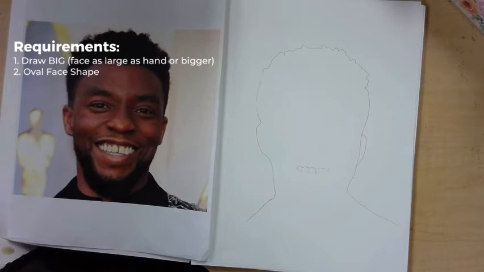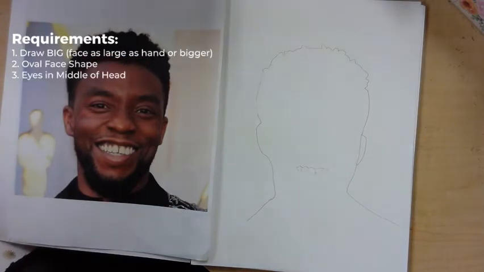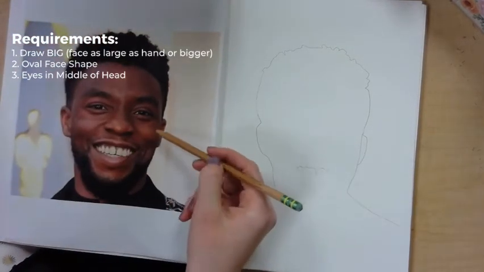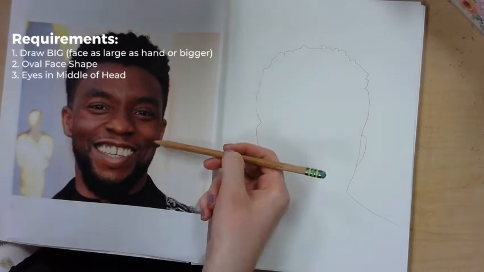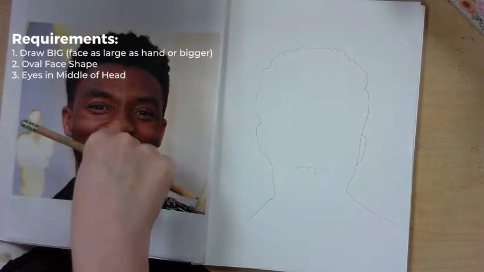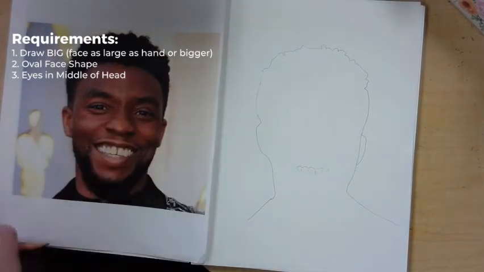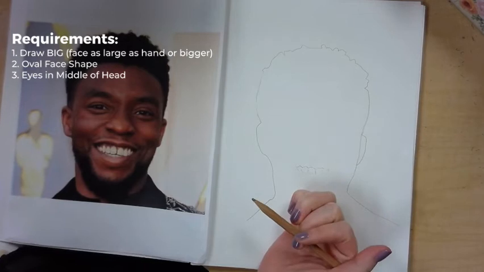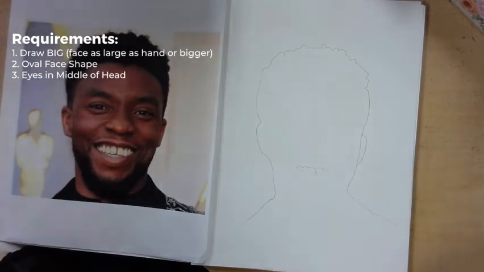requirements 3 through 10. Then, after I say them out loud and kind of talk about them, I'm going to do a time lapse video about those things. So, requirement 3, the eyes should be in the middle of the head. You can tell that on the portrait. But this picture, the photographer seems to be shorter than Chadwick Boseman because the point of view is a little bit more toward his nose, less toward his eyes. He's sort of looking down. So the eyes are going to be actually a little bit higher than they would be on a straightforward portrait.